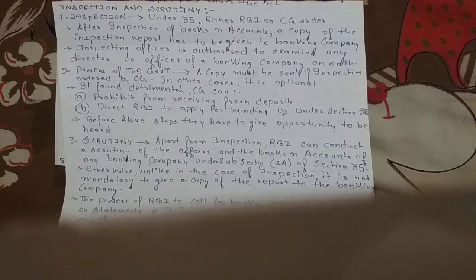The next topic in the queue is inspection and scrutiny. First of all, I will tell you the difference between inspection and scrutiny. RBI is empowered to do both, but inspections last more than 1 day, and these are already scheduled by the Reserve Bank of India. But scrutiny is not particularly scheduled, and it's a very instant process where they visit and scrutinize the data, records or persons for a very short period of time and then come up with a report.